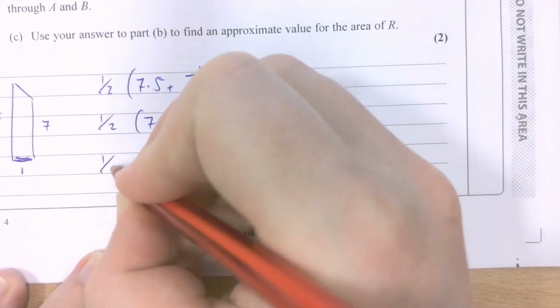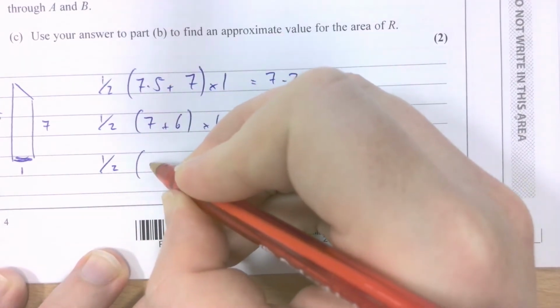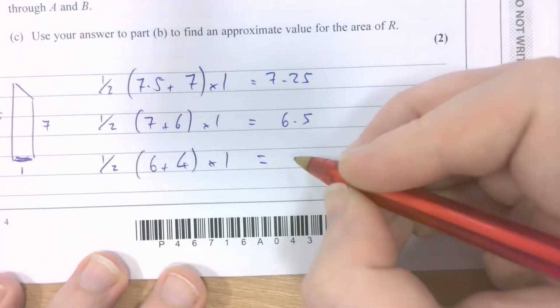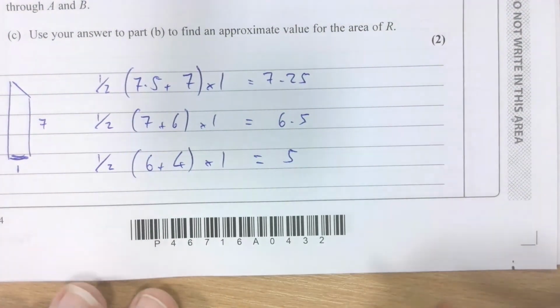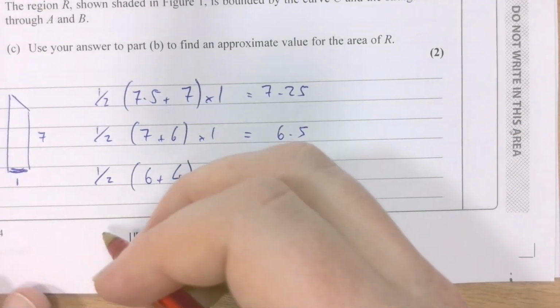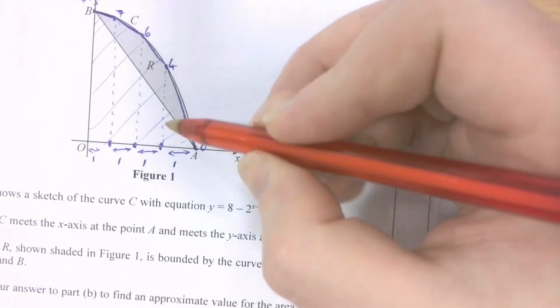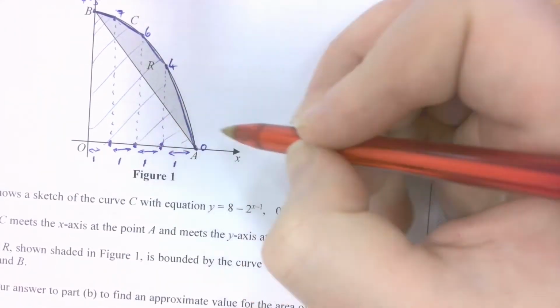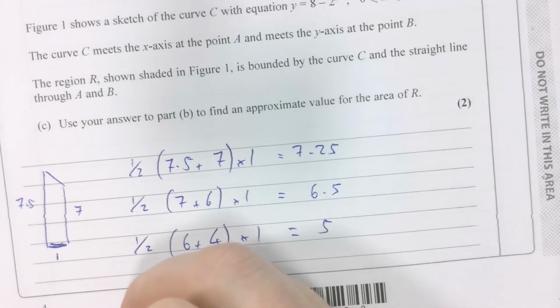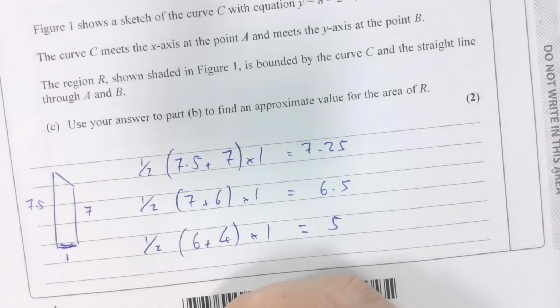The third strip is 1/2 of 6 plus 4, times by 1 again, and that comes out to 5. And then I've run out of room here, but we can squeeze this bit on. Effectively, the triangle at the end is obviously 1 times 4 divided by 2, which is going to be 2.